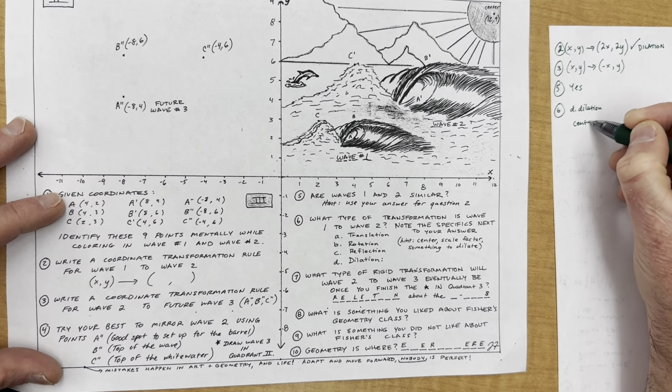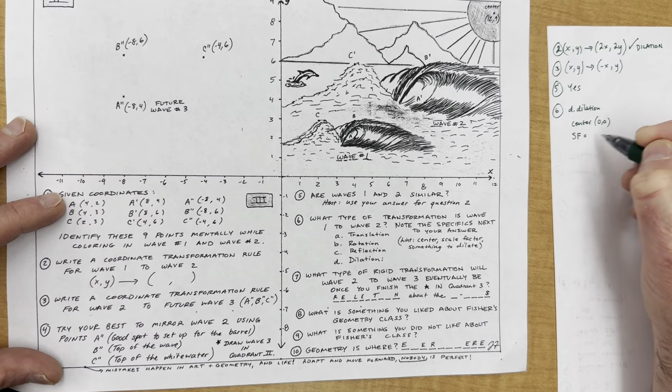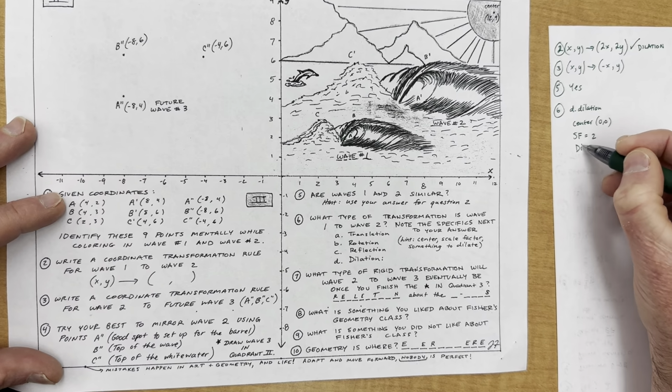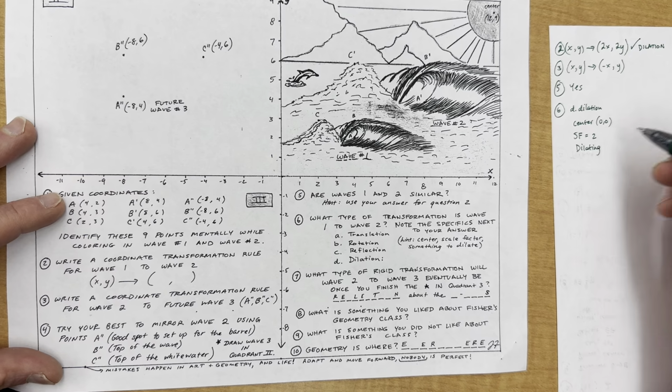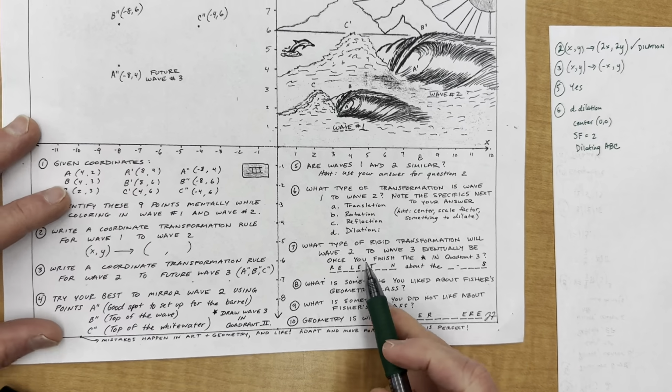Center is 0, 0, the origin. Scale factor equals 2. Dilating ABC, so we're dilating ABC, it's going to A prime, B prime, C prime.